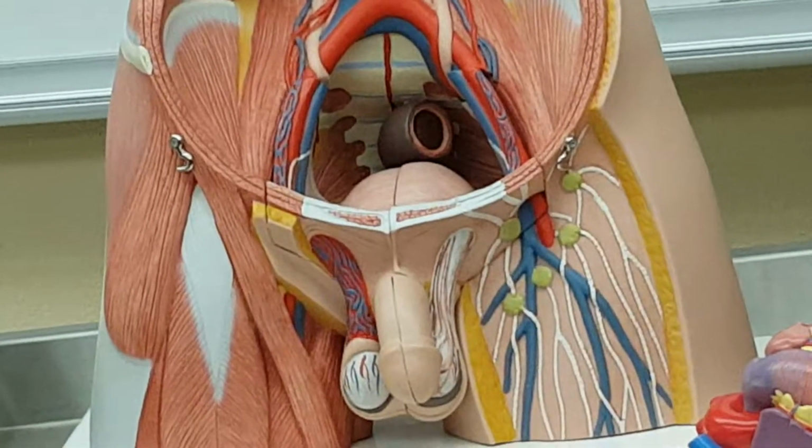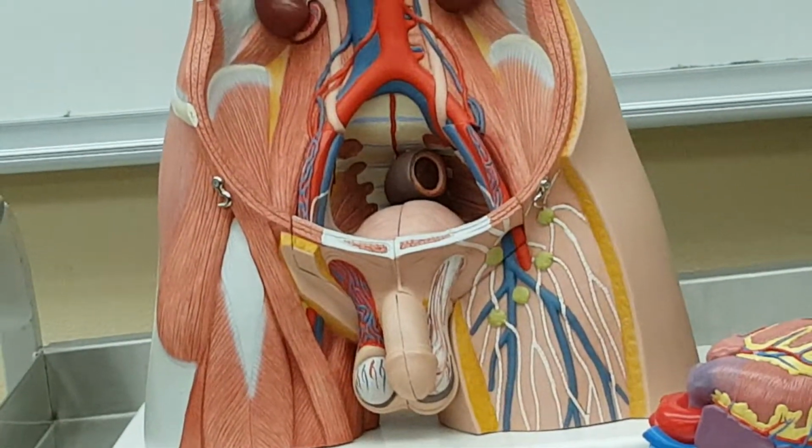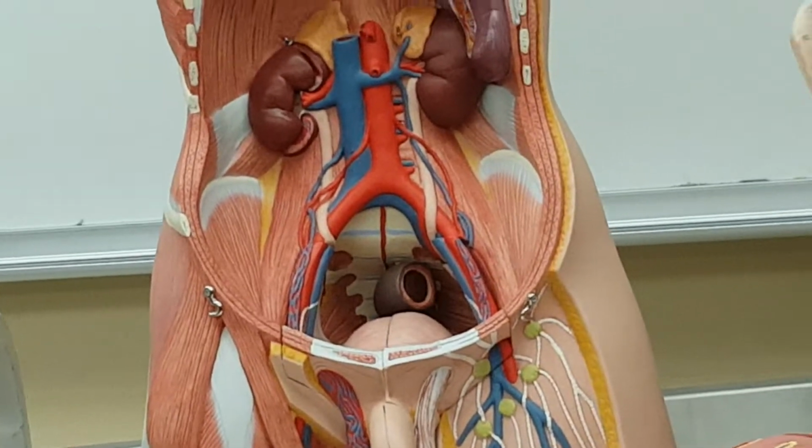Alrighty, the common femoral artery. Common femoral artery is what we have.